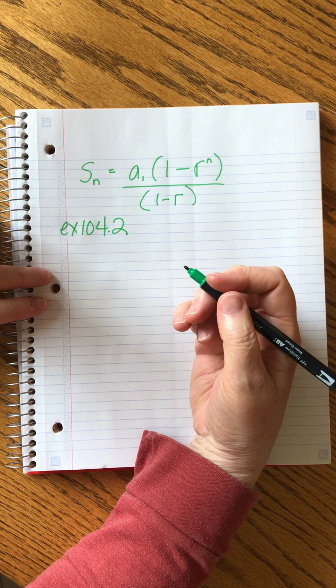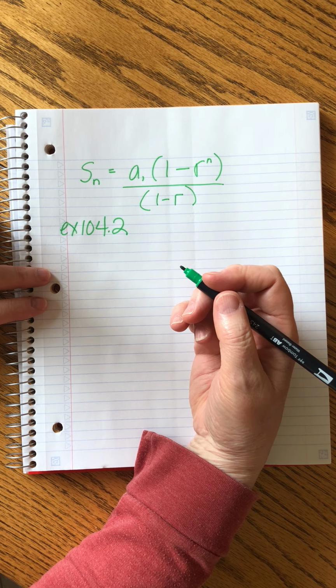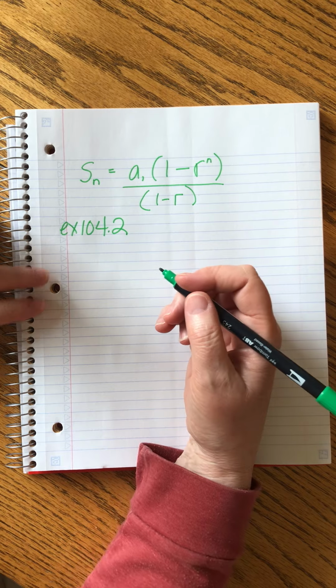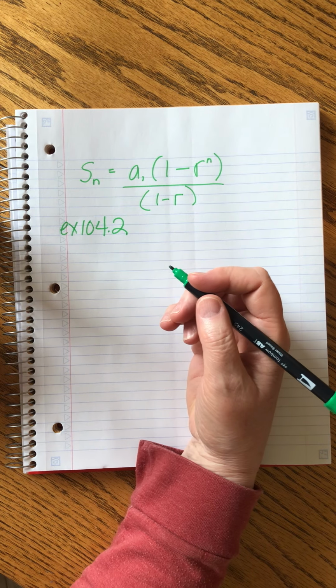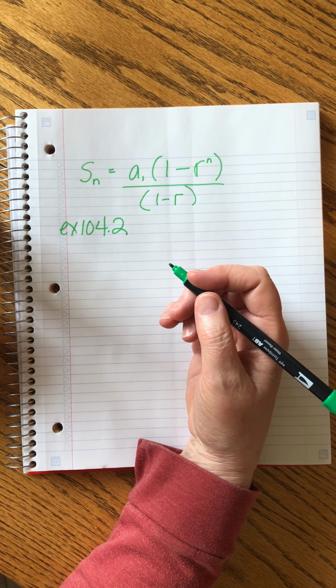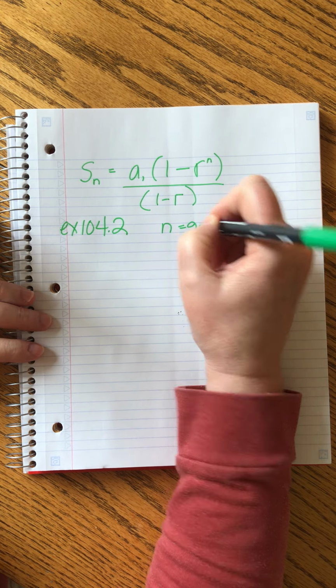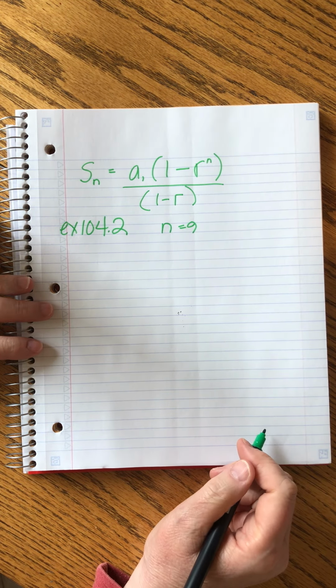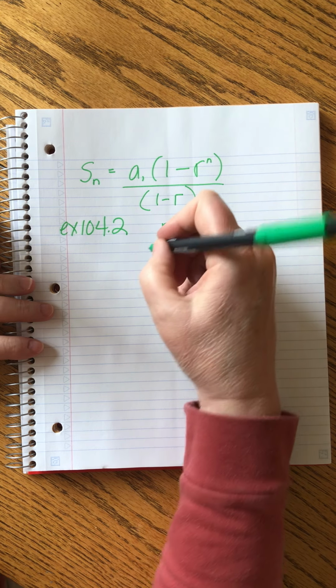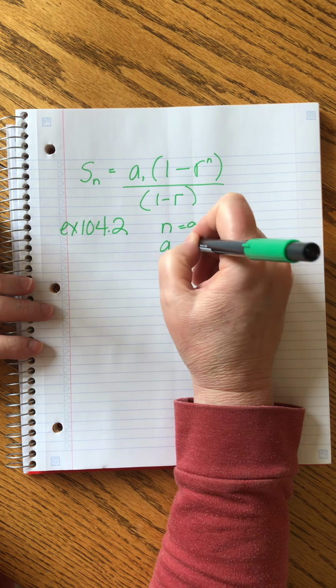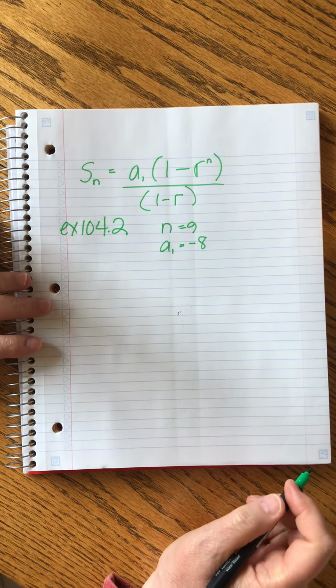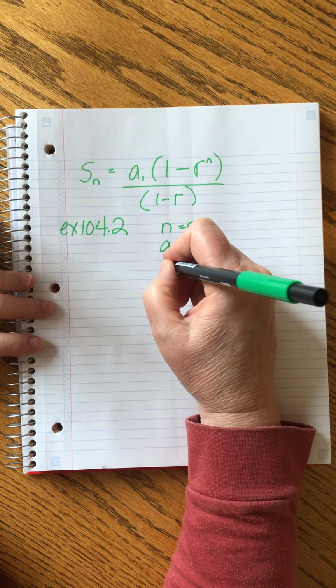Develop the formula for the sum of the first n terms in a geometric series. We just did that. And use the formula to find the sum for the first 9 terms, so n equals 9, in a geometric series whose first term is -8 and whose common ratio is -2.